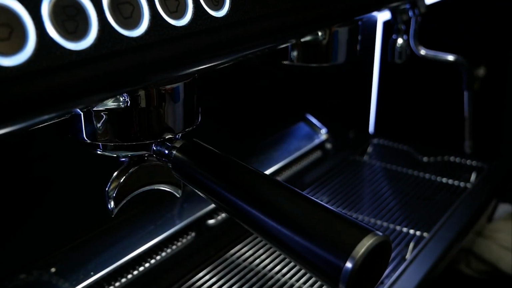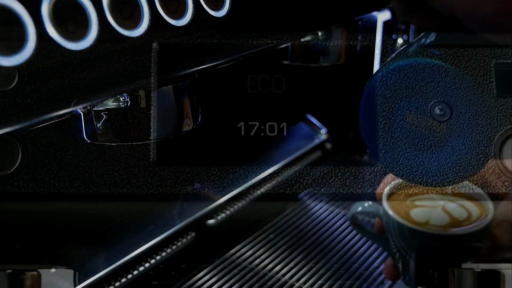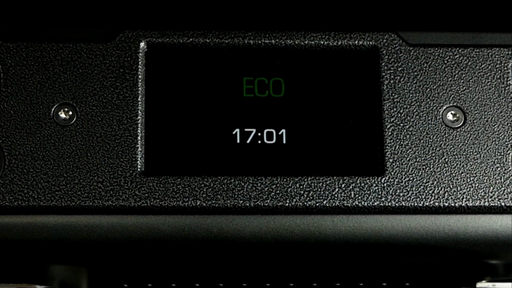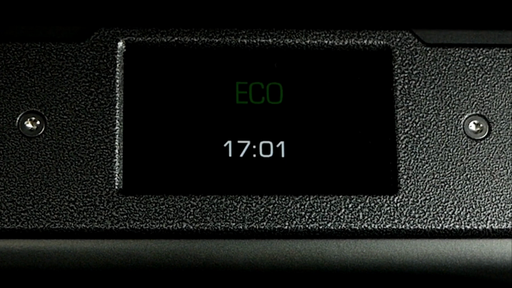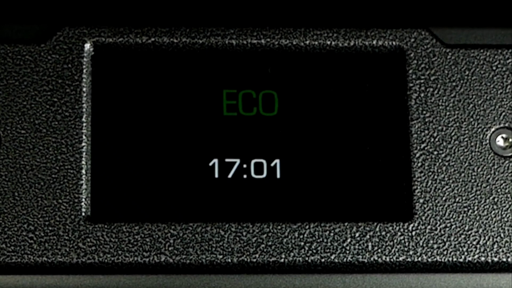Auto On Off is a useful feature that will automatically activate and deactivate Eco Mode. Eco Mode is a setting that reduces your boiler temperatures to approximately 60 degrees and offers reduced energy consumption.